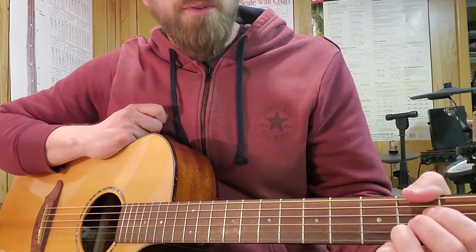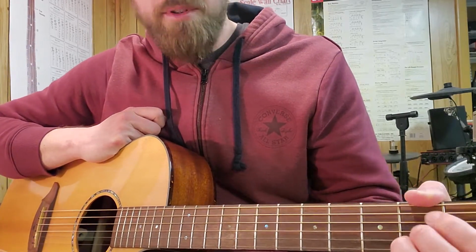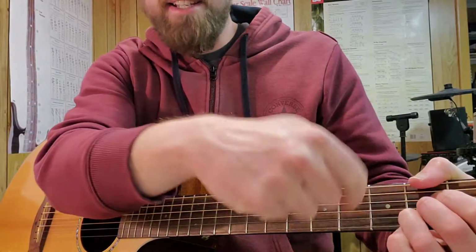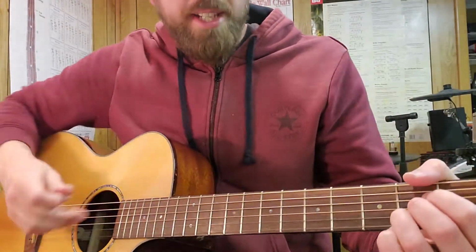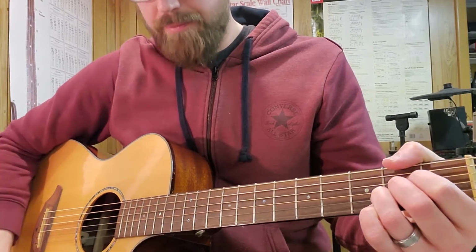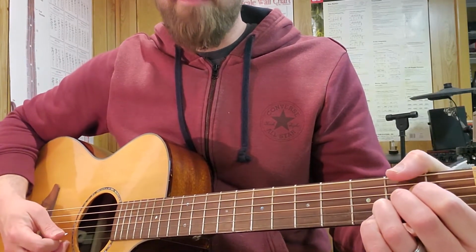This is often referred to as the pancake chord or the sandwich chord because it's like a stack of pancakes in here. Or I like to call it the sandwich chord because you just cram them all in there like a sandwich. So open, 2nd fret, 2nd fret, 2nd fret.